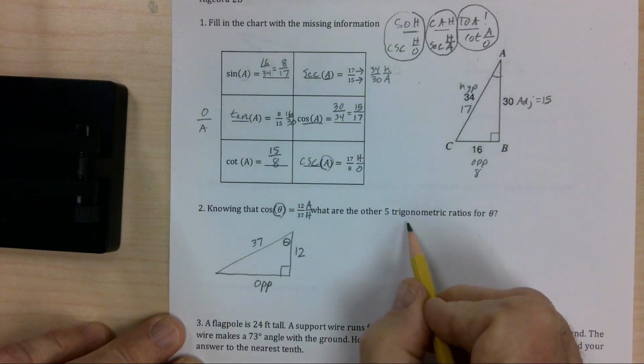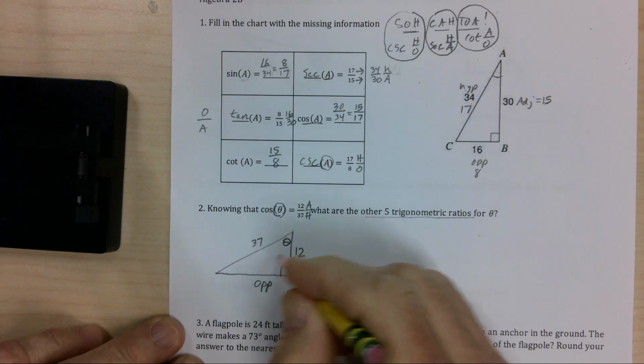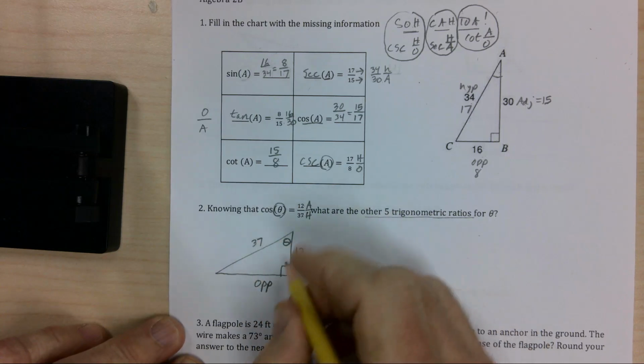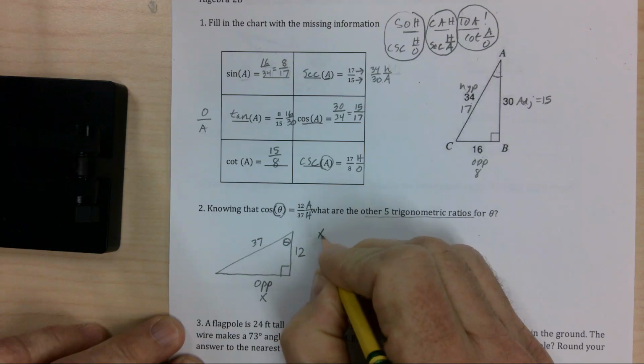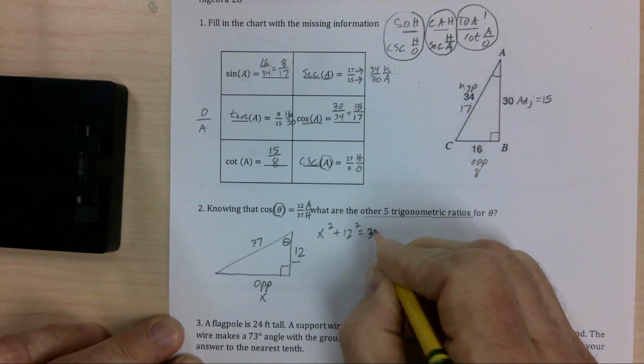It says what are the other 5 trigonometric ratios? Well, I got to use Pythagorean theorem here, so I'm going to call that x. So a squared plus b squared equals c squared.